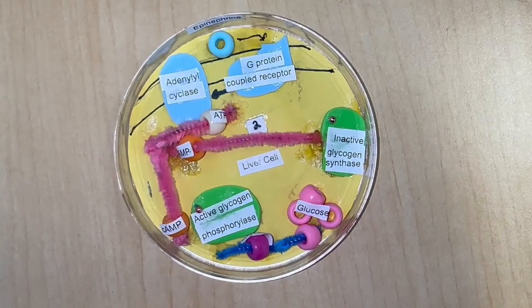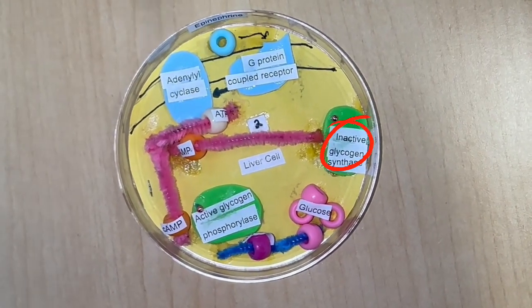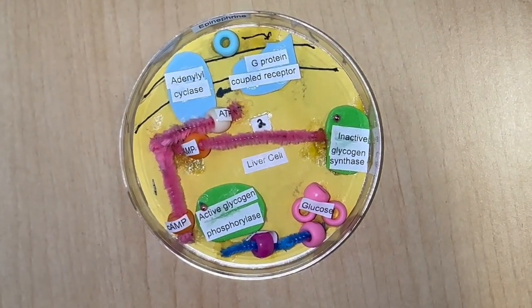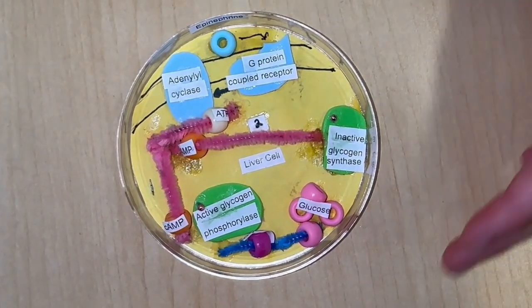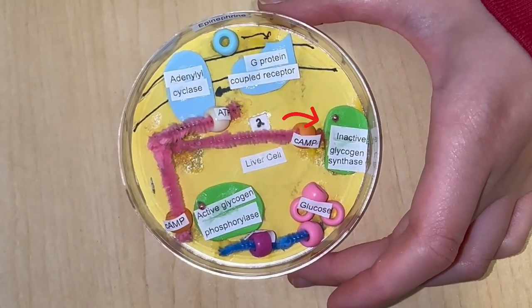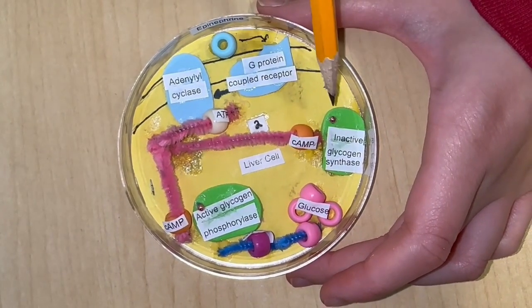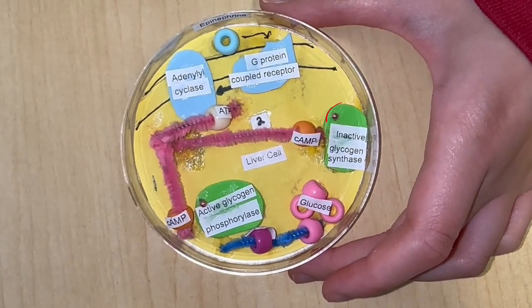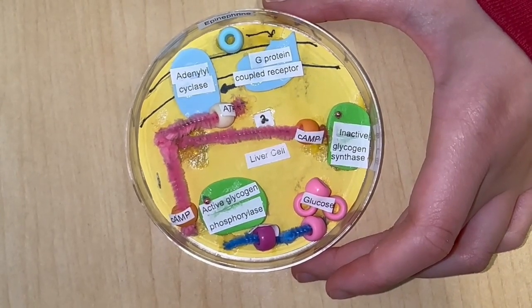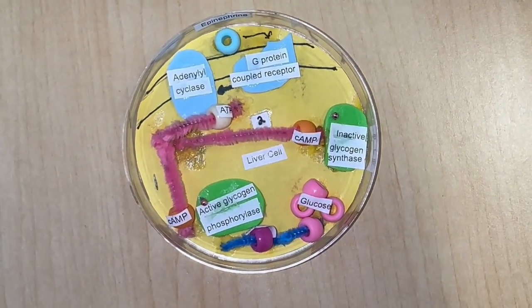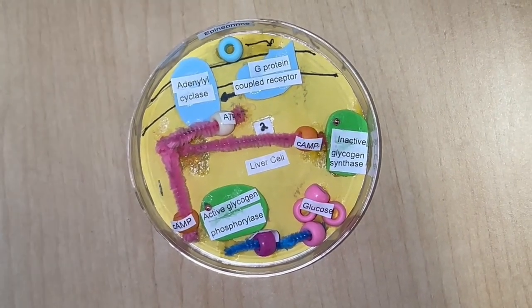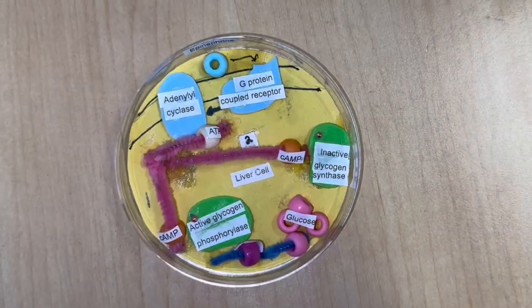process. Inactive glycogen synthase is the second enzyme that undergoes phosphorylation, which is the second pathway I'll be talking about. Similar to the first pathway, the cAMP approaches the inactive glycogen synthase, where phosphorylation occurs. This enzyme contributes to the synthesis of glycogen, but phosphorylation from the cAMP prevents it from working. This guarantees that when glycogen needs to be broken down, no new molecules are created.